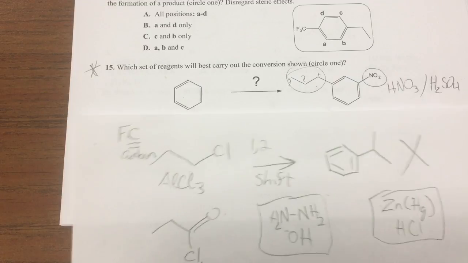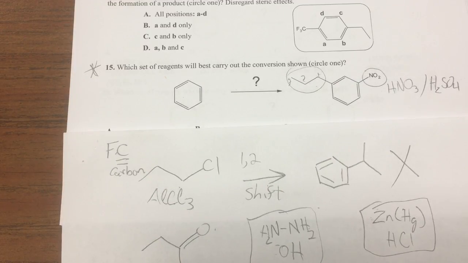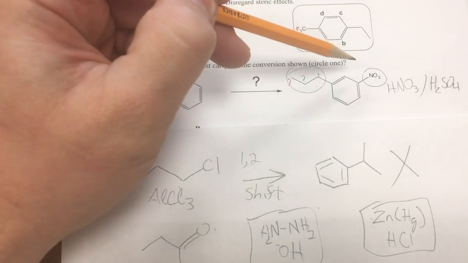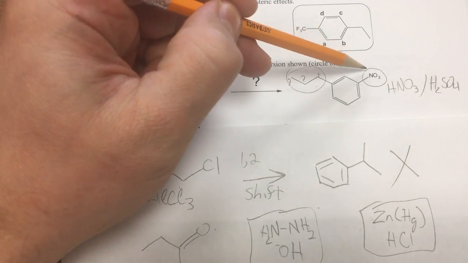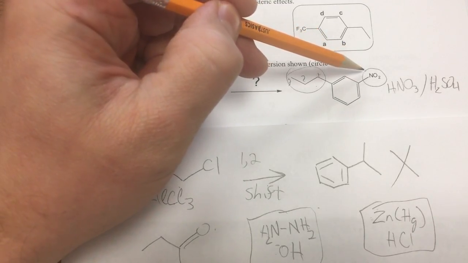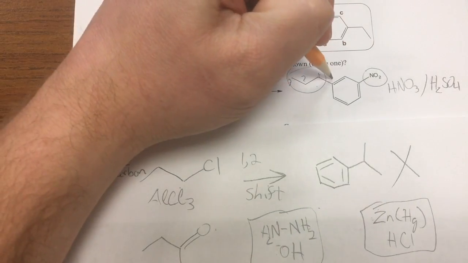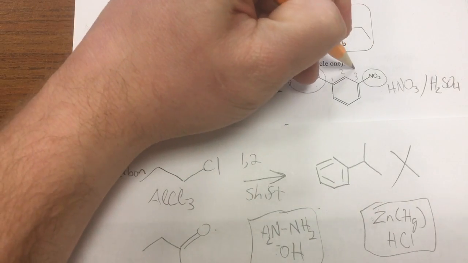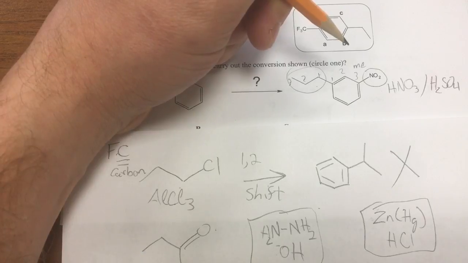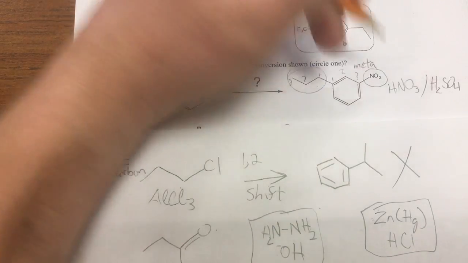So the next line of reasoning, that was all step one, find the reagents that could put those things on there. Next line of reasoning is to observe their orientation on the ring. So relative to each other, 1, 2, 3, we've got the meta substitution right here.